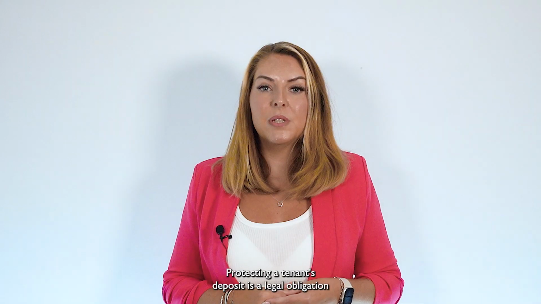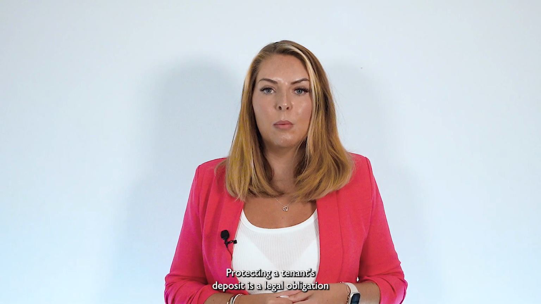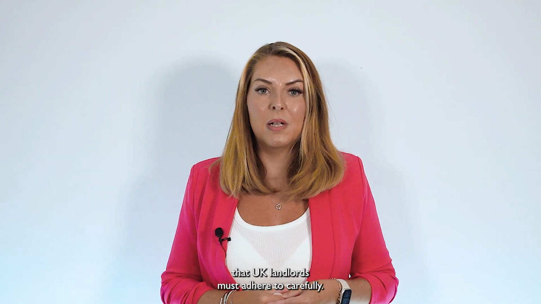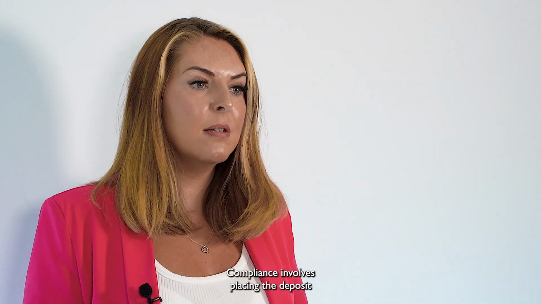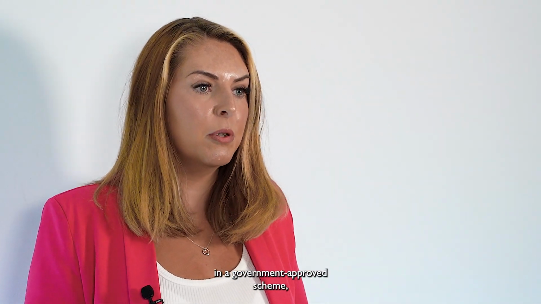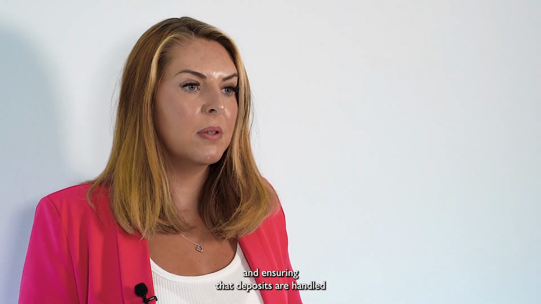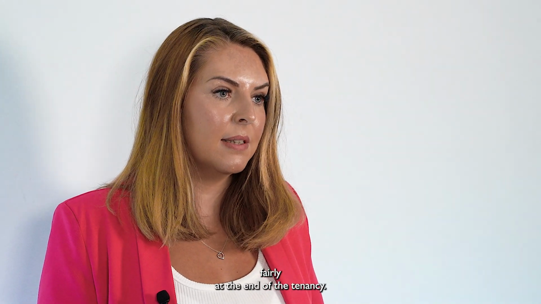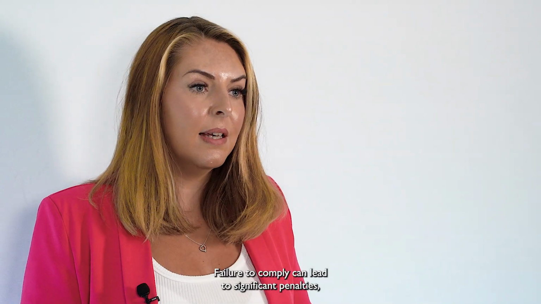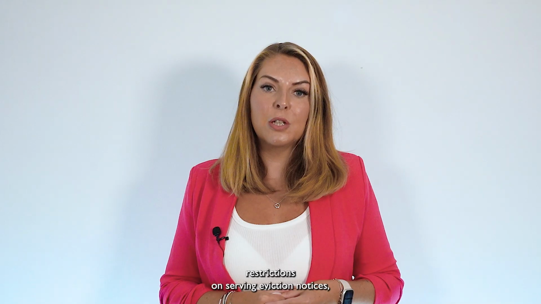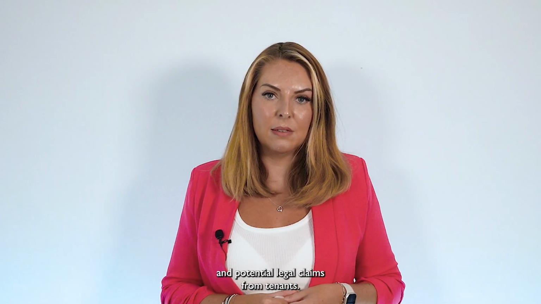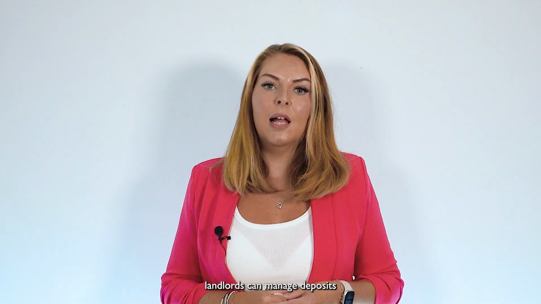To summarise, protecting a tenant's deposit is a legal obligation that UK landlords must adhere to carefully. Compliance involves placing the deposit in a government-approved scheme, providing the tenant with prescribed information, and ensuring that deposits are handled fairly at the end of the tenancy. Failure to comply can lead to significant penalties, restrictions on serving eviction notices, and potential legal claims from tenants. By following the prescribed steps and maintaining clear communication, landlords can manage deposits effectively and avoid disputes.